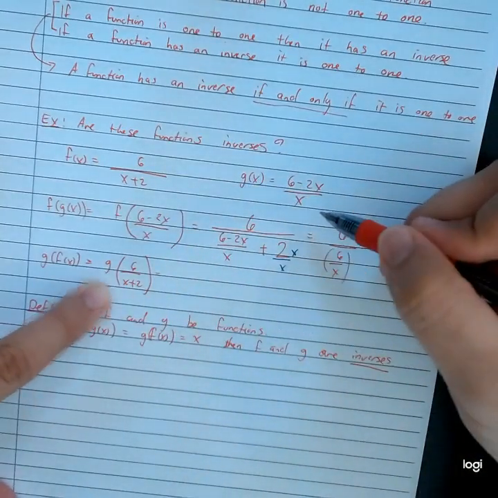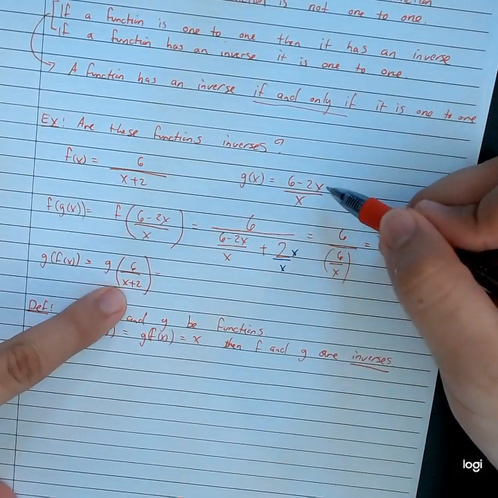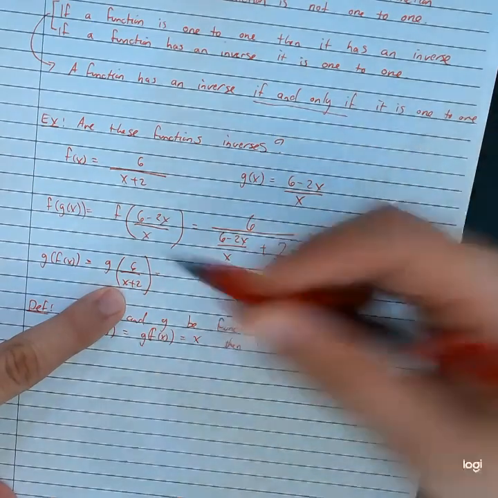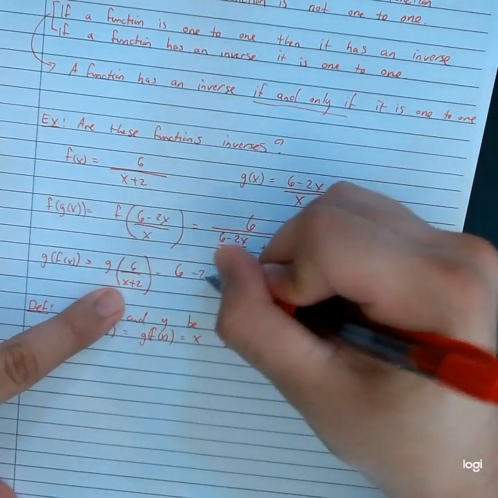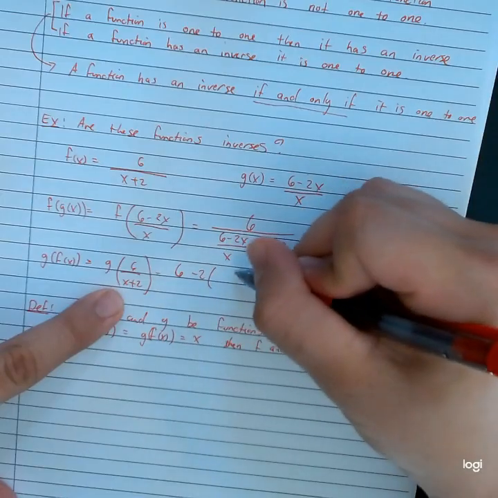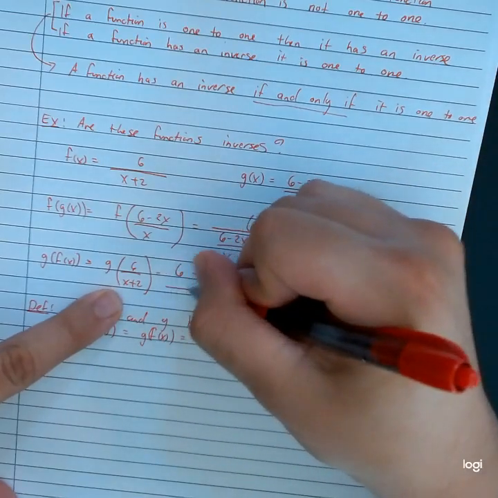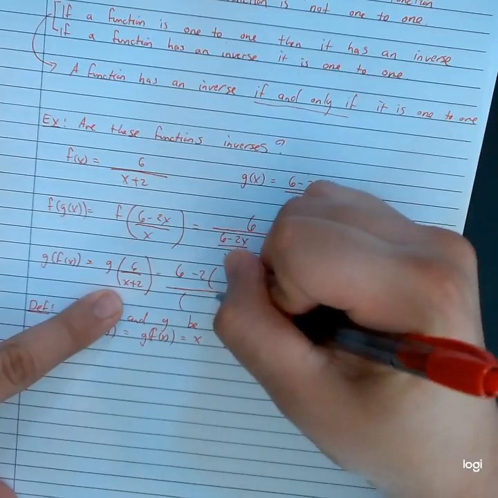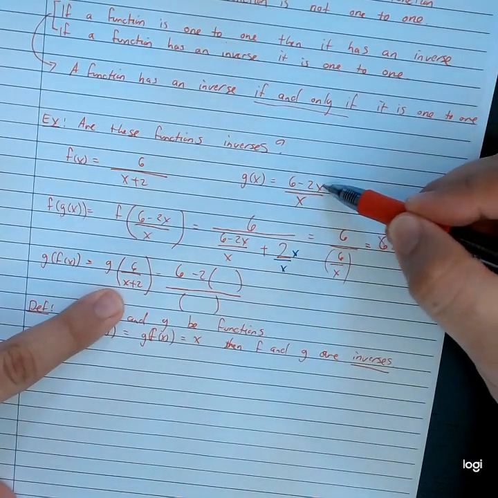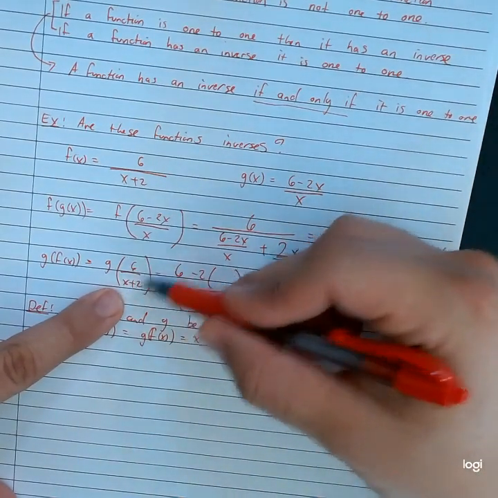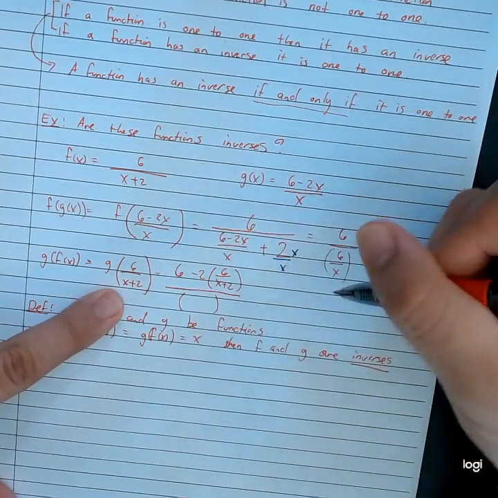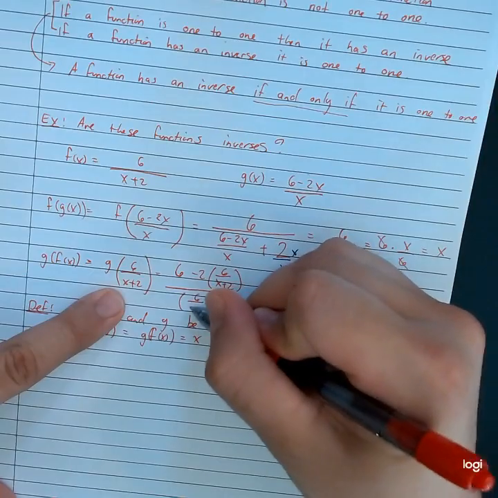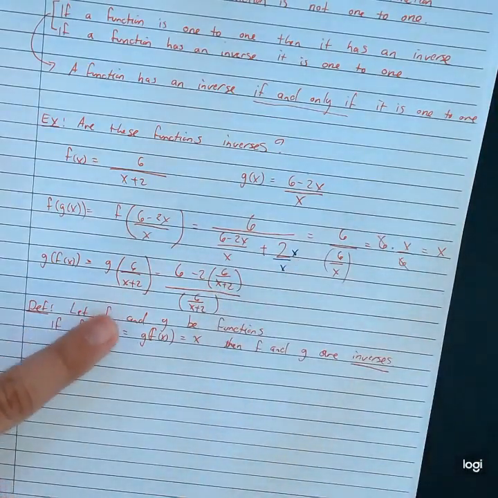So let's go ahead and put this 6 over x plus 2 there and there. So it's going to give us 6 minus double some amount over that same amount. That's 6 minus 2 something over something. And now that something is going to be this 6 over x plus 2. And same thing right here, this will be 6 over x plus 2.